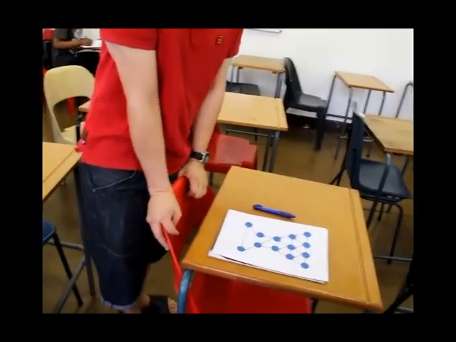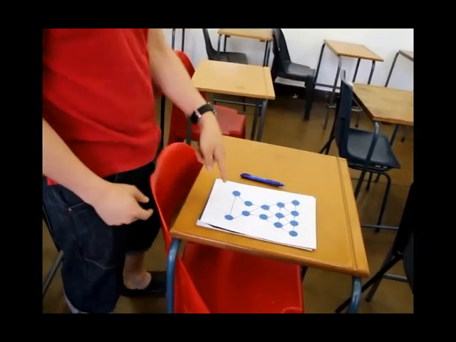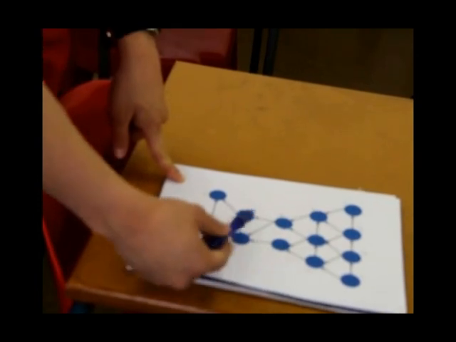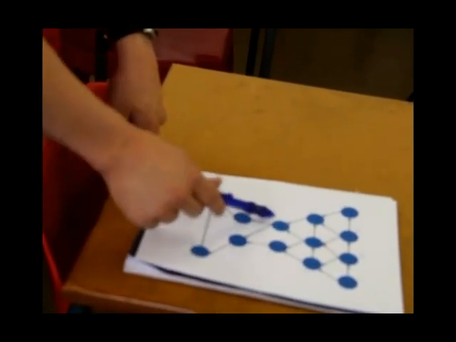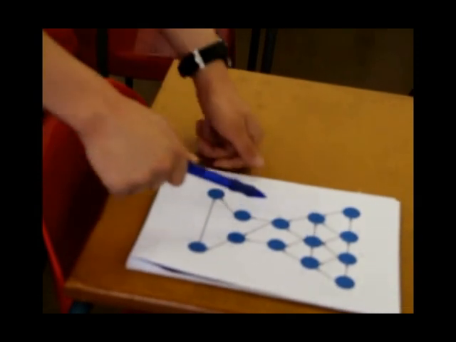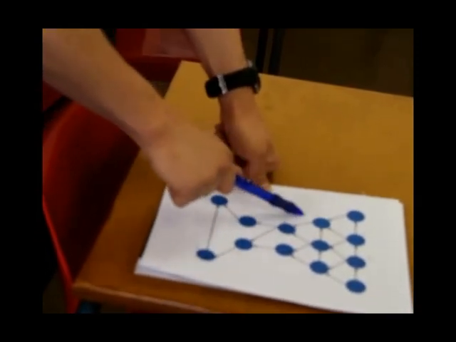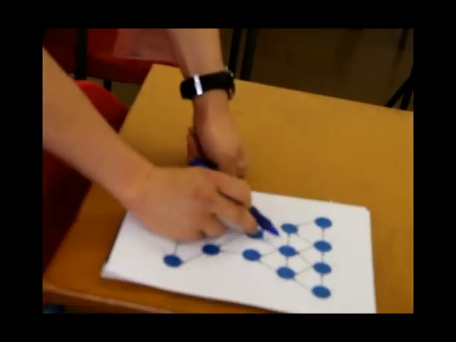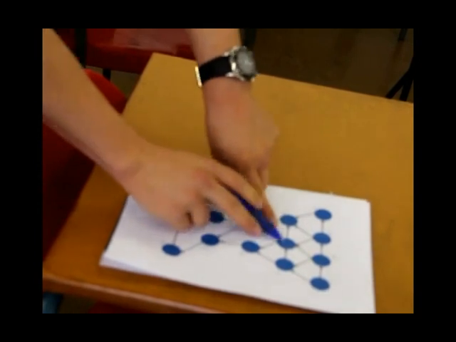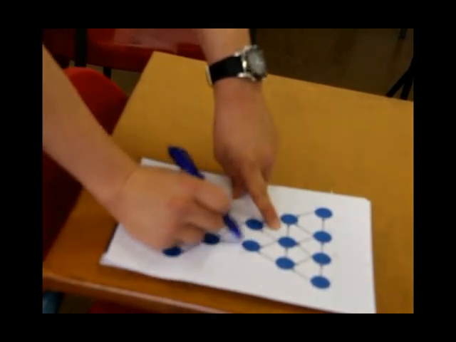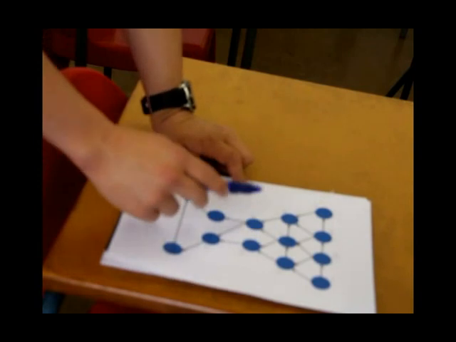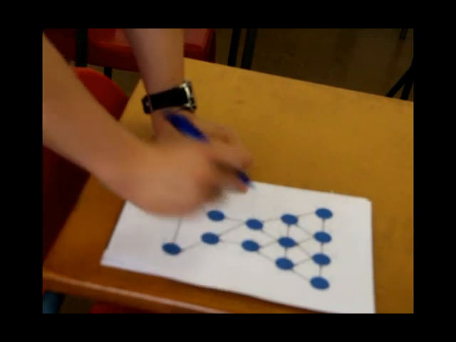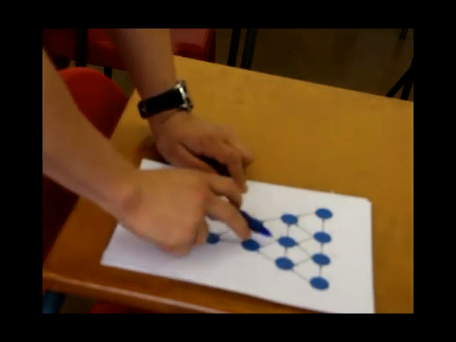We have a mistake. That's a 0. This one has got a 1 for a neighbor. So I can't choose 1 because of this neighbor. So 0 here, there's 1 here, 2 here. And that's a 3, then everything else follows.